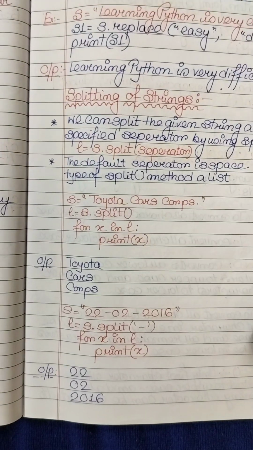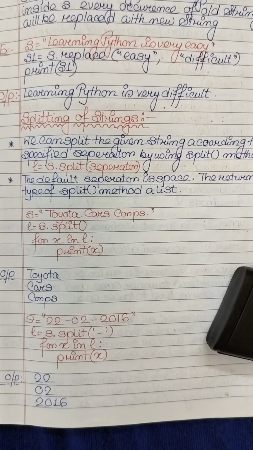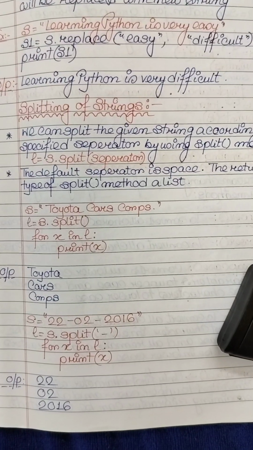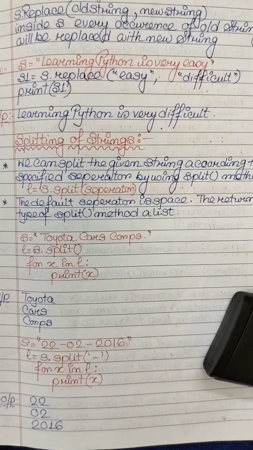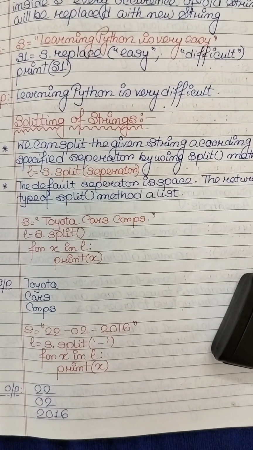So friends, I have given you examples on counting substring, replacing substring, and splitting a string. Today's lecture is up to this.